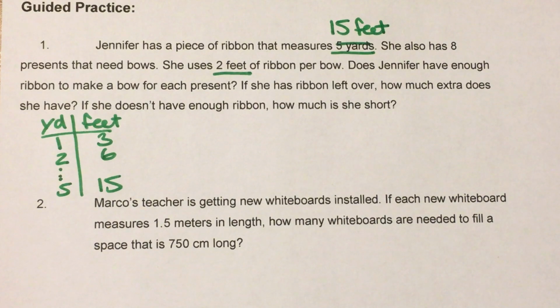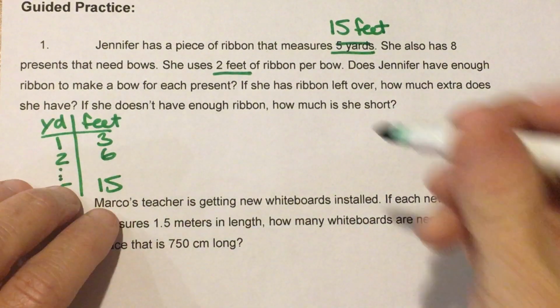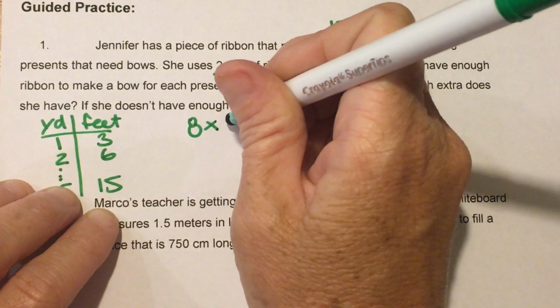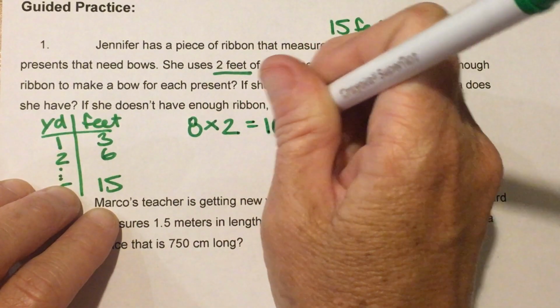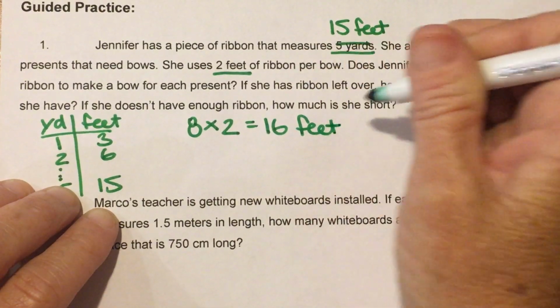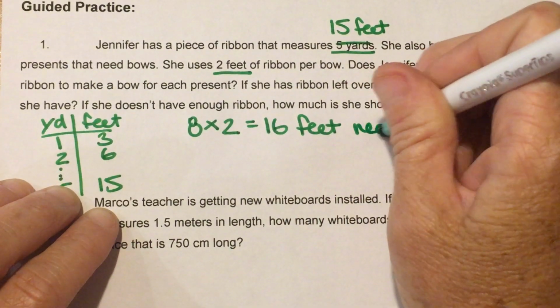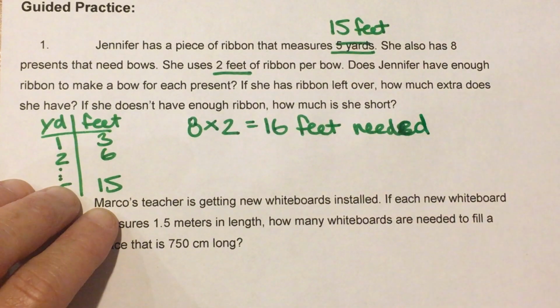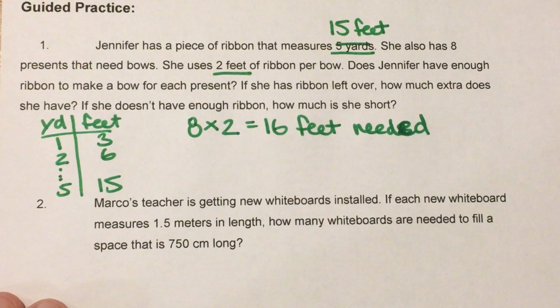Okay, so now let's read this. Jennifer has ribbon. She has 15 feet of ribbon. She needs 8 bows for her 8 presents and 2 feet of ribbon per bow. Well, if she needs 8 bows, that would be 8 presents or 8 bows times 2 feet each. She needs 16 feet. That's how much she needs. 16 feet needed.